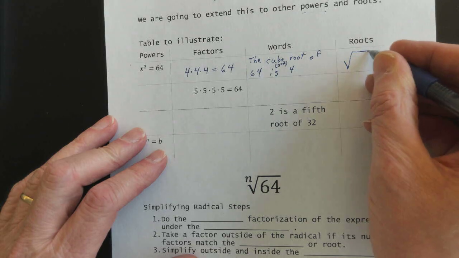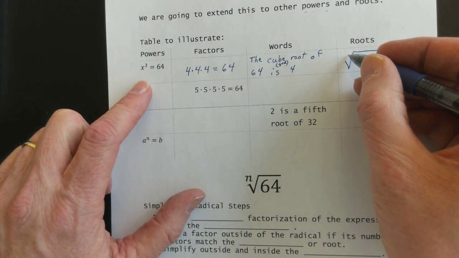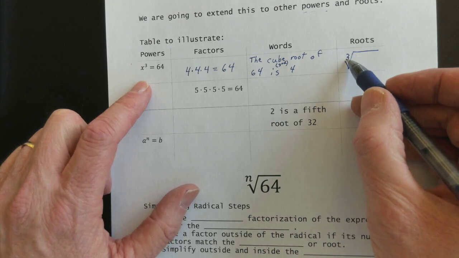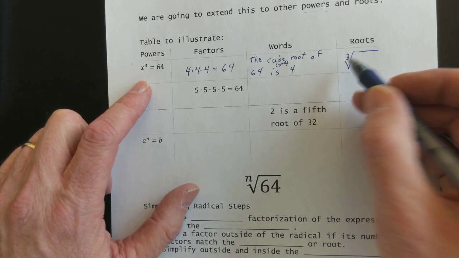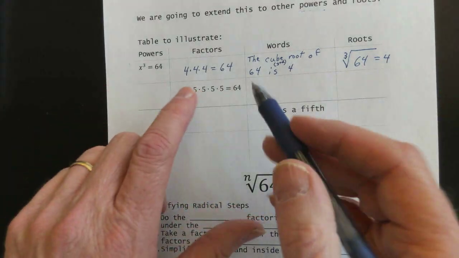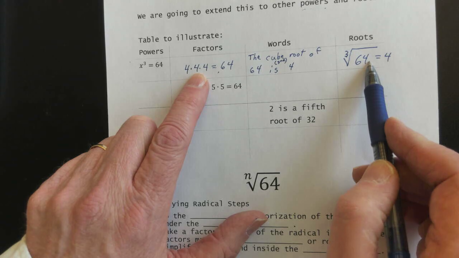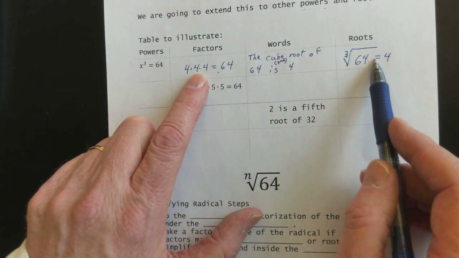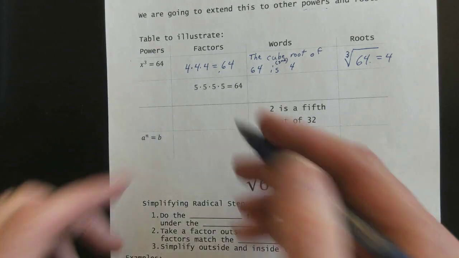And if I'm going to write that, I'm going to put the little 3, the cube root. Now if it's not a square root, you've got to have the number. The cube root of 64 is equal to 4. So do you see the connection here and here the same as the connection was here and here? Okay. So we do it with cubes.